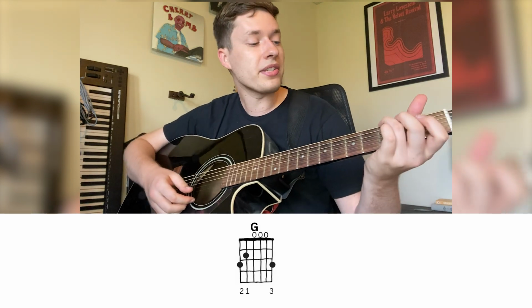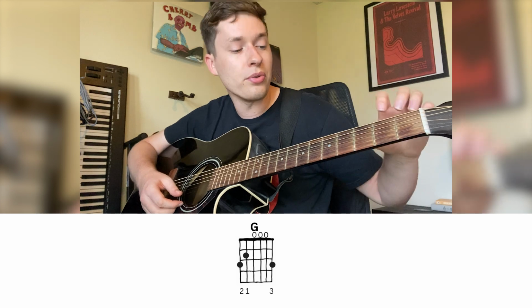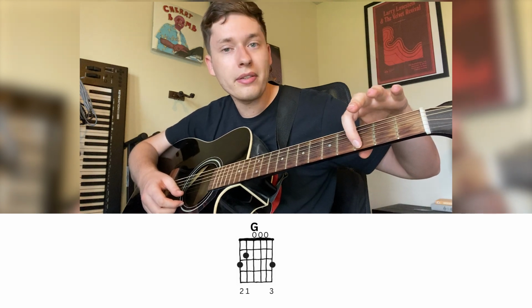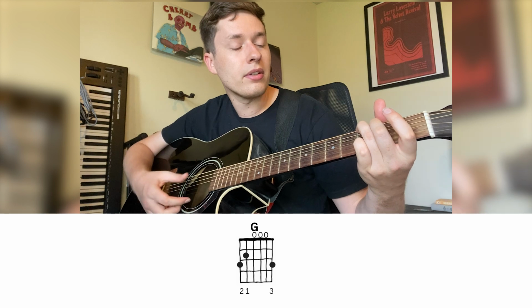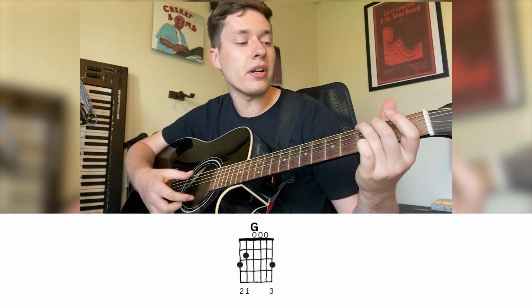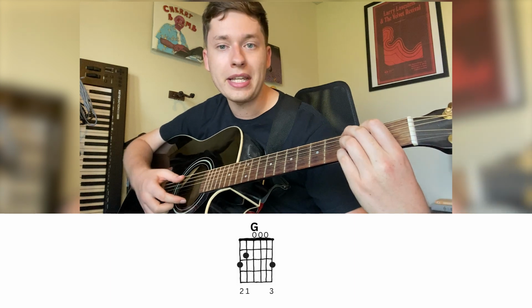All right, G. This one's nice and easy to play, so there's 2 options for this one. You can go ahead and just play it with 3, 2, open, open, open, then 3 up here. That's the easier way to play this. Or you can also add 1 extra note on here if you prefer. And you can play 3, 2, open, open, 3, 3.